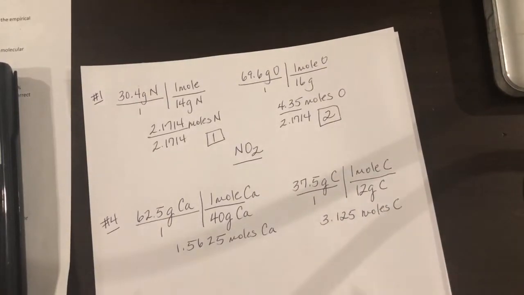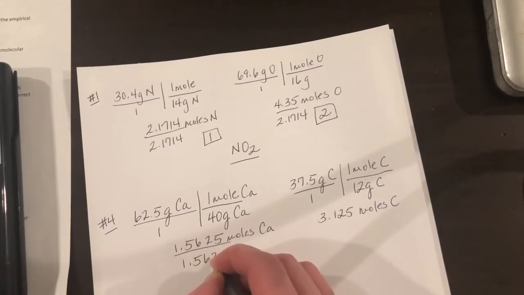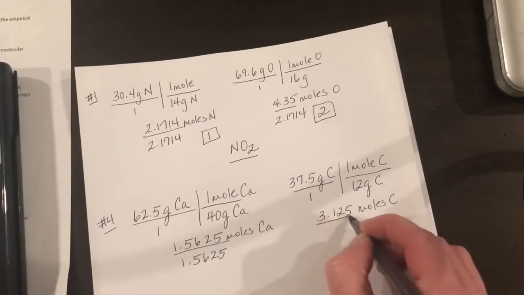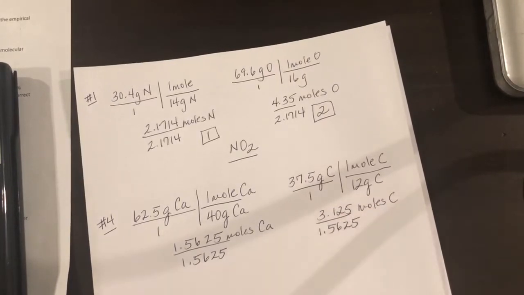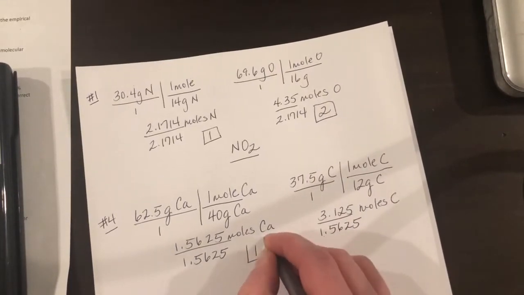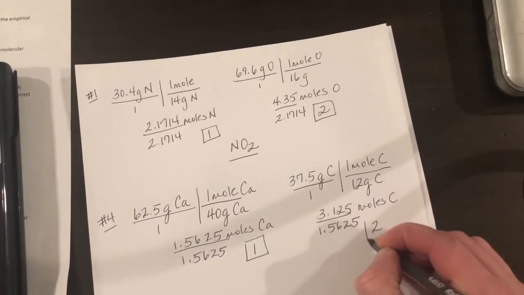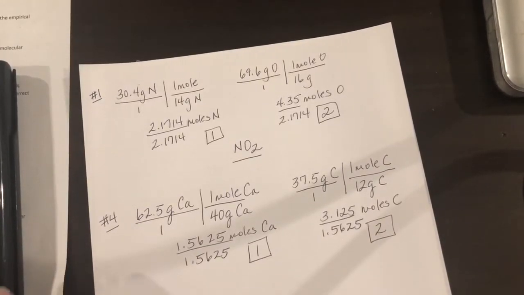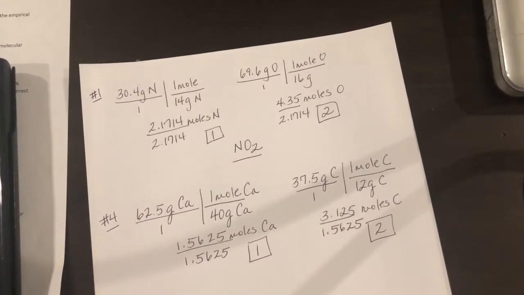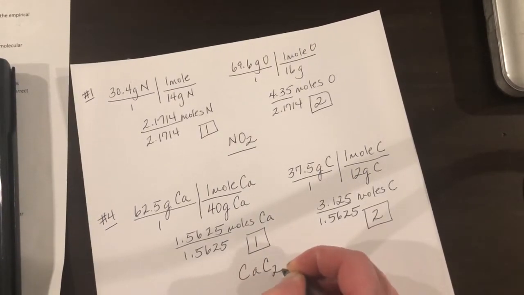Now we're going to divide through by the smallest number, which is the 1.5625. Okay, so we should get a 1, and this comes out to be a 2. Okay, so 3.125 divided by 1.5625 comes out to be exactly 2. So our empirical formula is CaC2.